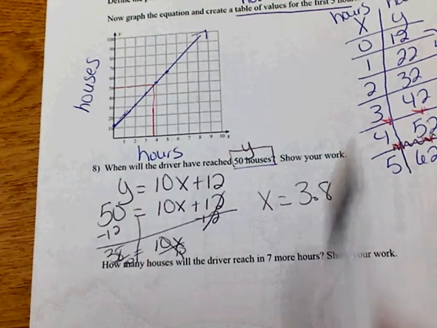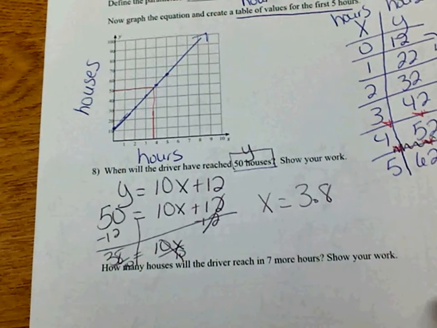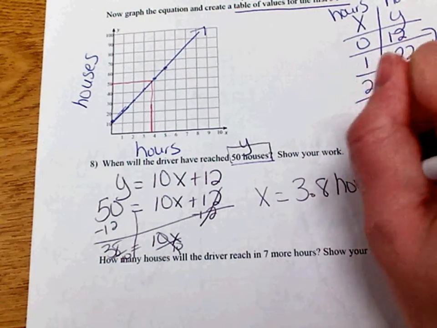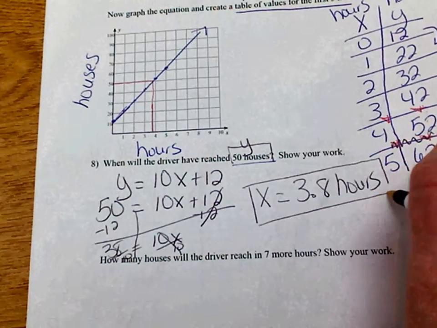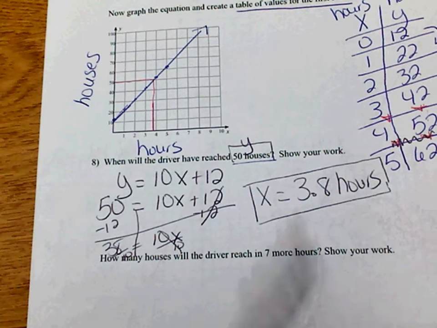In between 3 and 4. 3.8. X is hours, so be sure to label it hours. When will he have reached 50 houses? In 3.8 hours. Does it make sense? Can you have a partial hour? Yeah, you can, because you can have 30 minutes, 20 minutes, 10 minutes, you can have a partial hour. So it's okay to have a decimal there, because a partial hour makes sense.